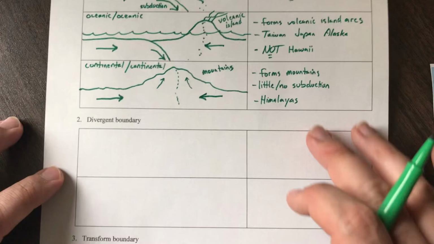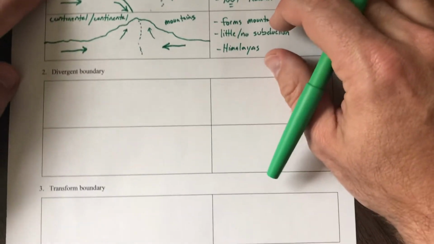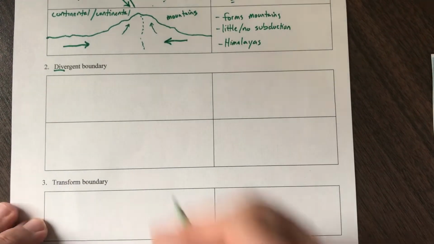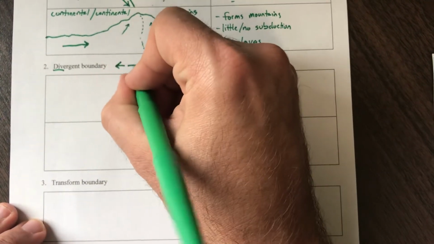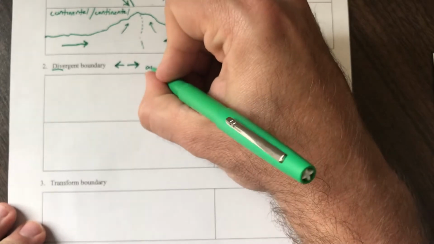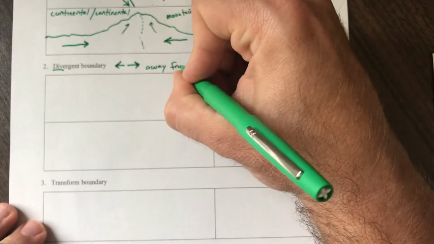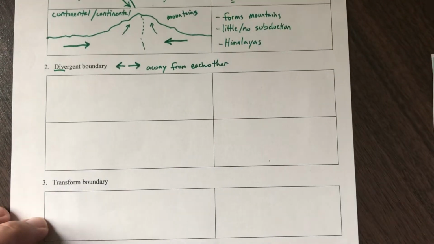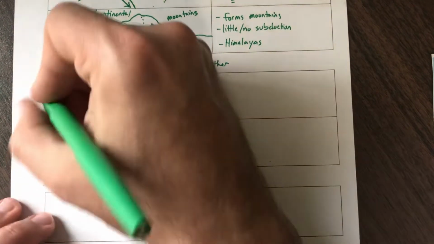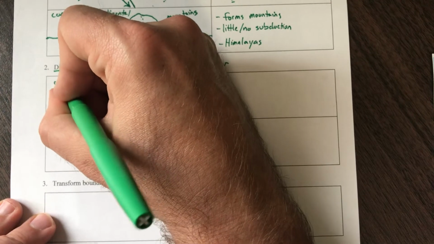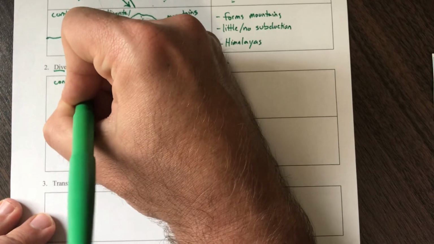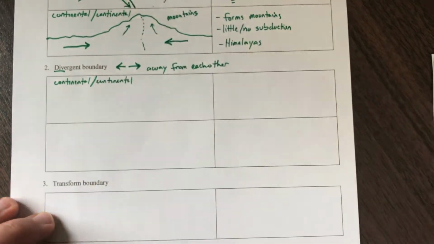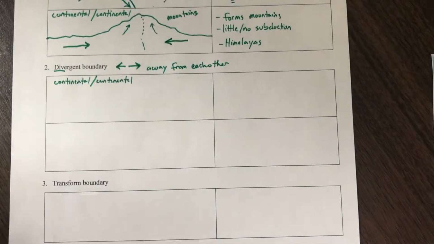Let's drop down, move a little faster here on divergent boundary. There's only 2 of them. Divergent, you think of divide. These ones are going away from each other. And so we'll put away from each other. And this can occur on land or in the ocean. So let's start with land. Let's say it's continental, continental again. You've got two land masses and they're going away from each other.